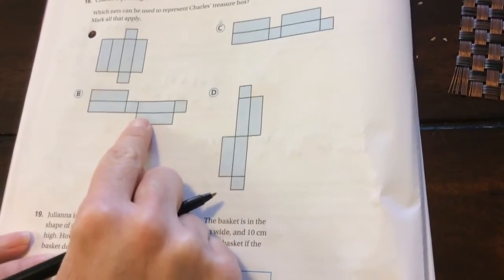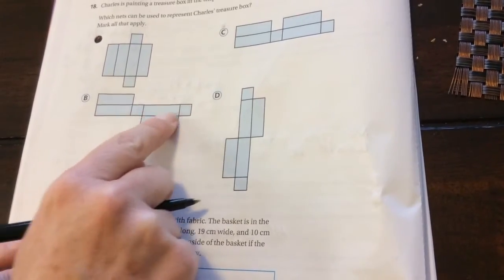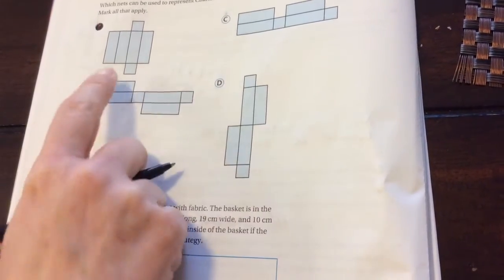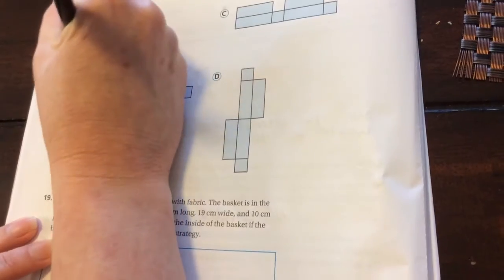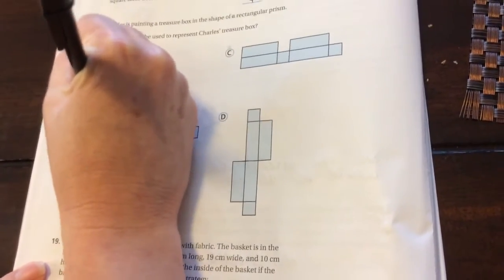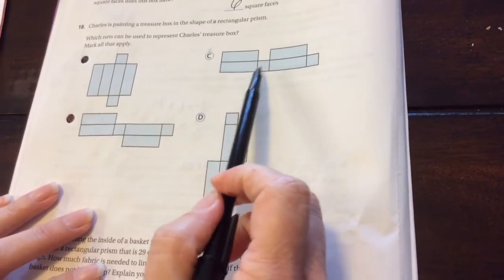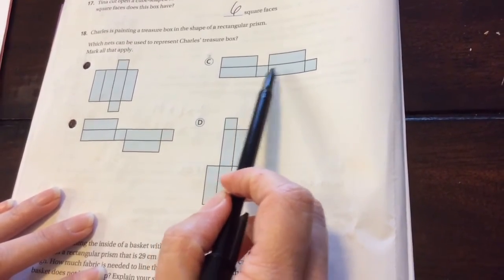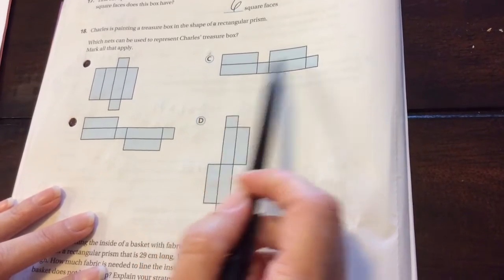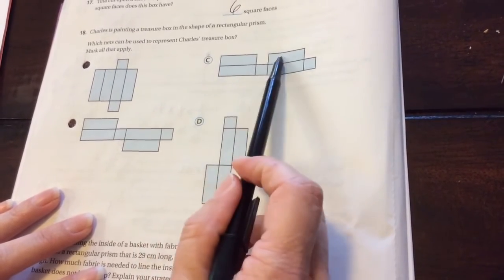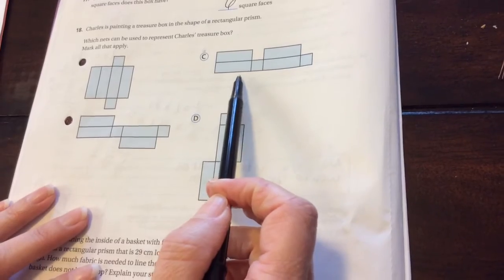Okay, so let's look at B. B will also work because this would be the top, then this would be the back, then this would be the bottom, this would be one side, and this would be one side. So B would work. C will not work. The reason is when I fold this up, this will be like the top, and then this will be the other side, and this will be the bottom, but these two sides will overlap, and then you'll have an opening on this side. So this will not fold up.